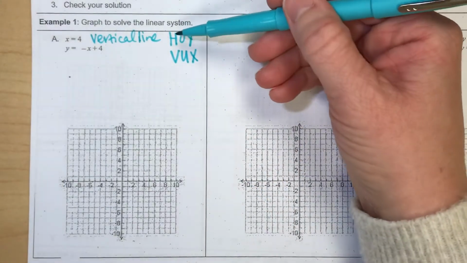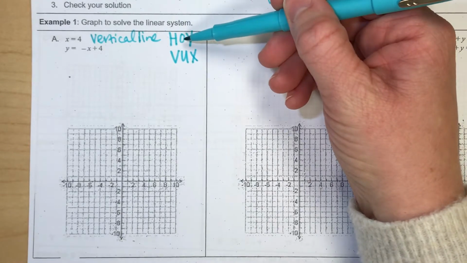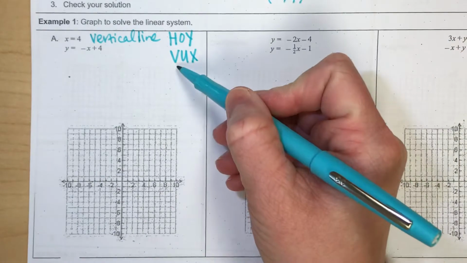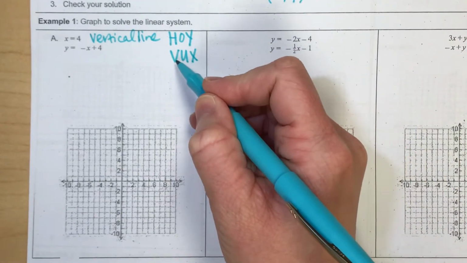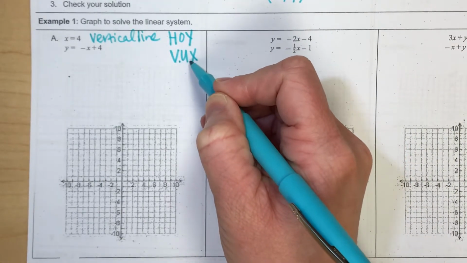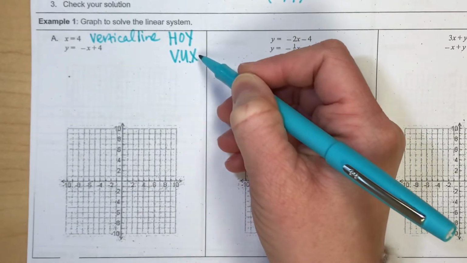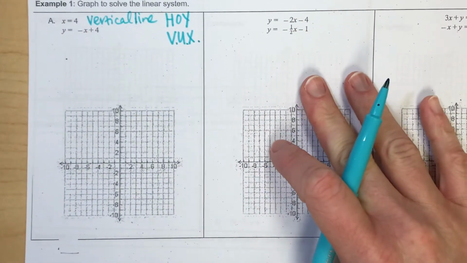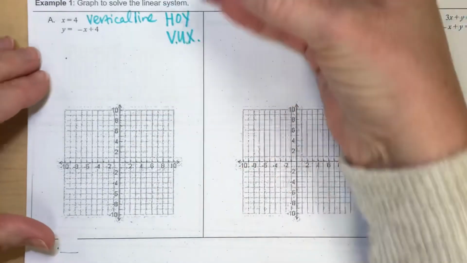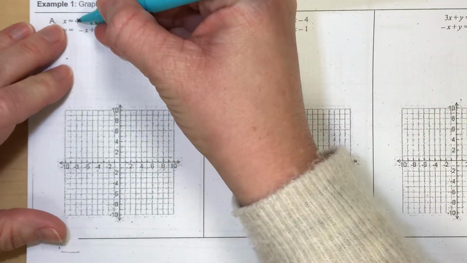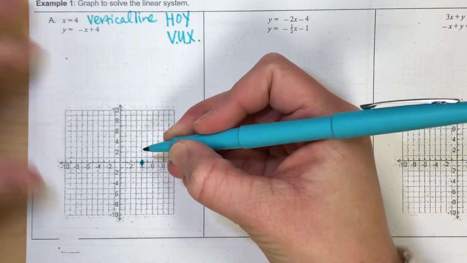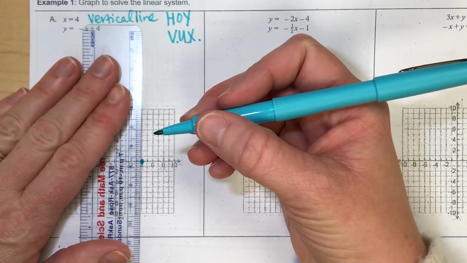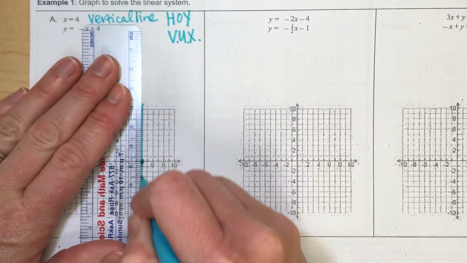HO stands for horizontal lines have zero slope, and their equation is y equal to a number, versus VUX says vertical lines have undefined slope, and they are x equal to a number. So I see x equal to a number, and that tells me my line is going to go in a vertical fashion, which means up and down. So I'm going to find 4 on my x-axis, and then I'm going to draw a vertical line through that point. We're going to go straight up and straight down.